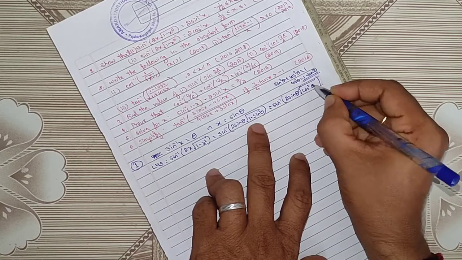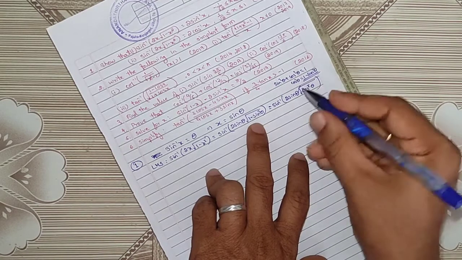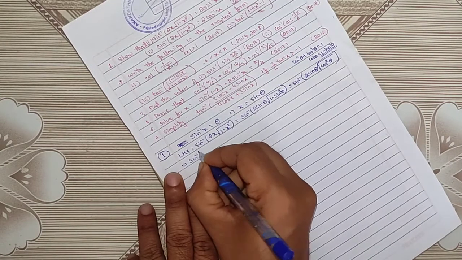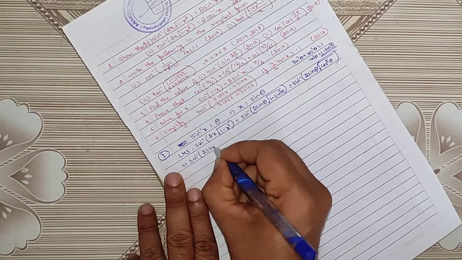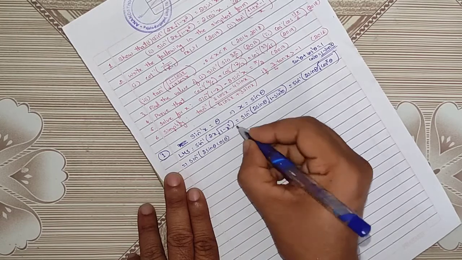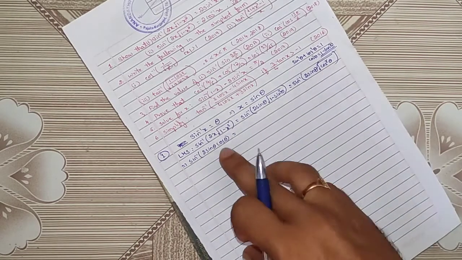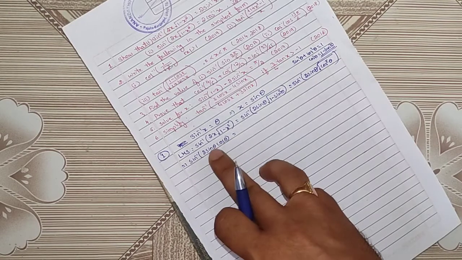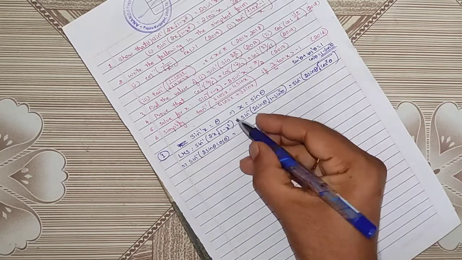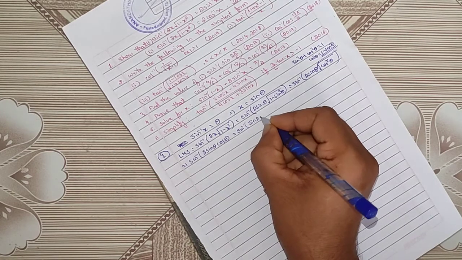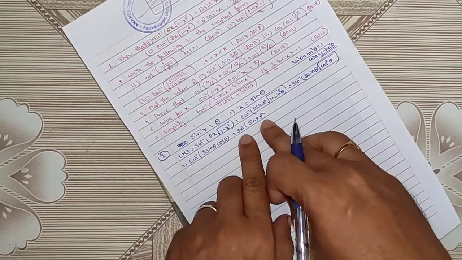The square root and the square get cancelled, so this becomes sine inverse of 2 sine theta cos theta. Now 2 sine theta cos theta is sine 2 theta. Clear? Sine 2 theta.